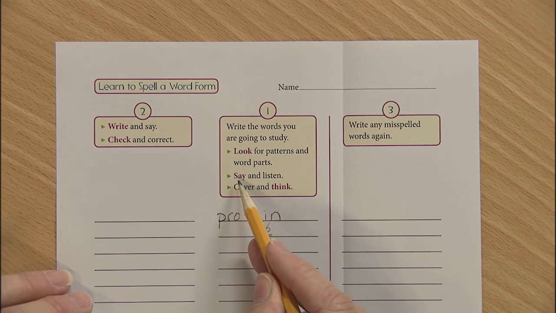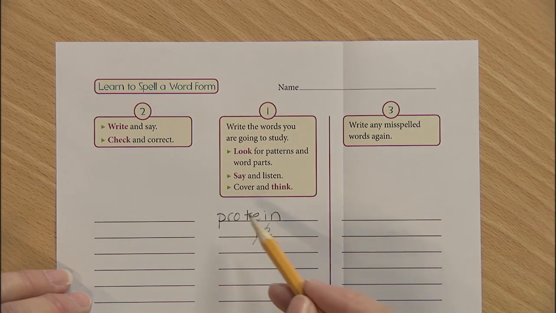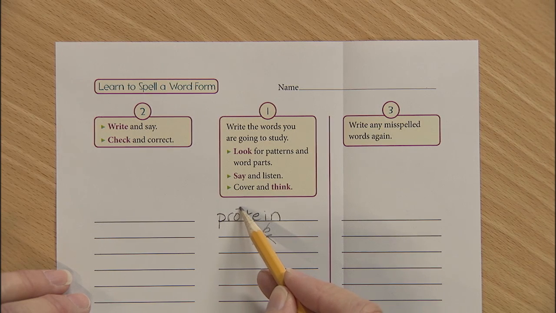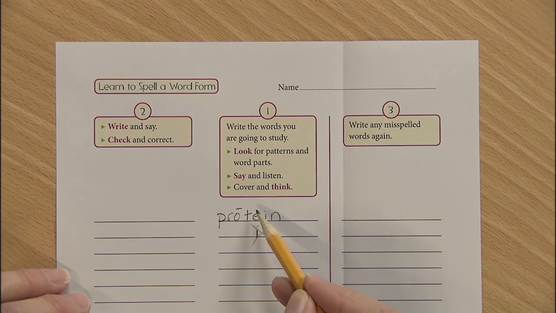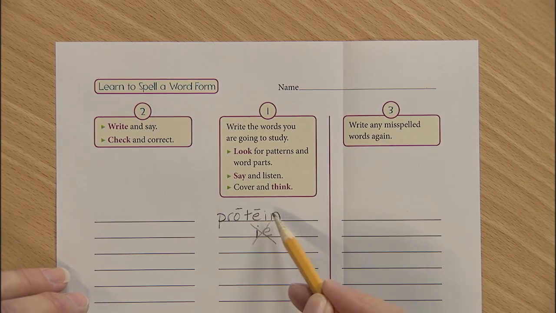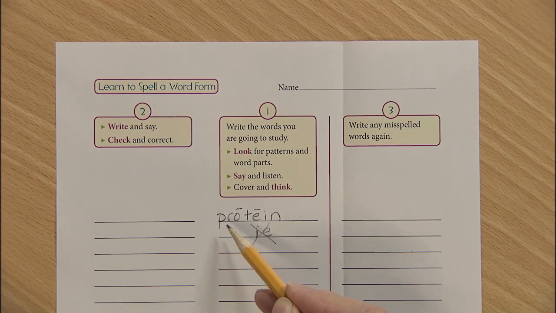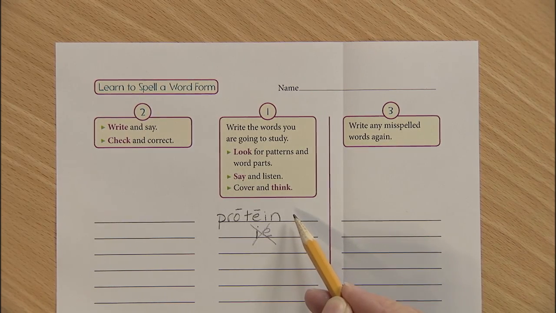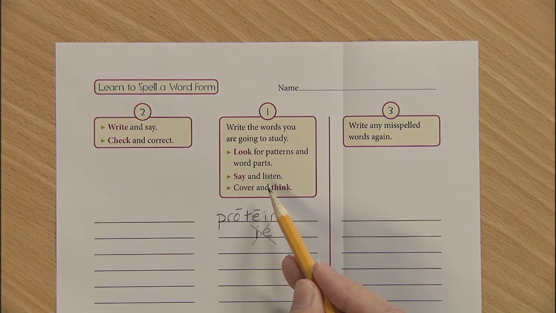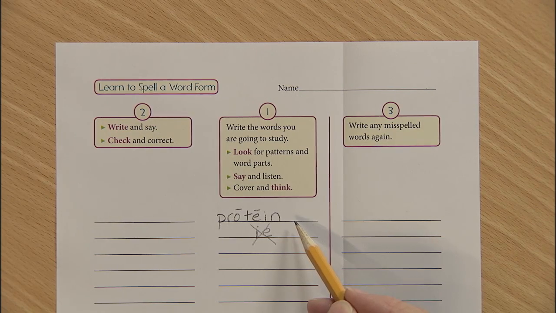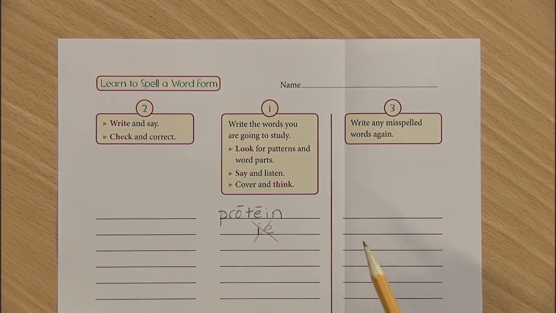Also, we talked about being sure to say and listen to the word. Pro, so here you're hearing the O sound, protein, and you're hearing a lot of those sounds of the consonants and the vowels in that word. If you say that and listen to it, it hopefully will help it stick in your mind and you'll be able to spell it better.